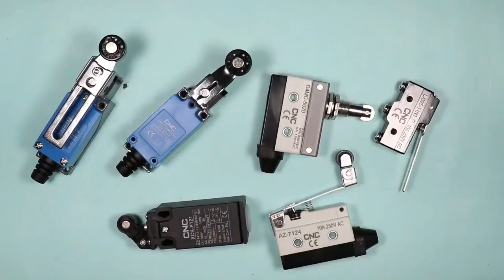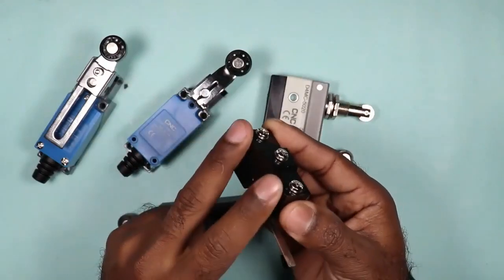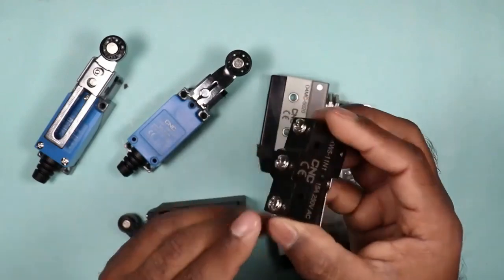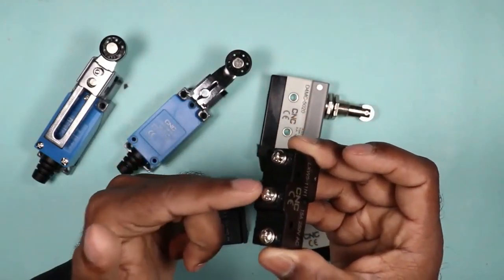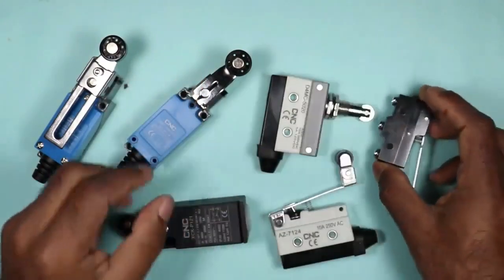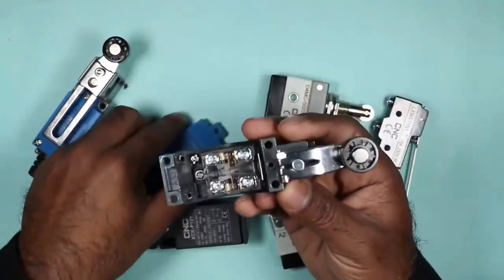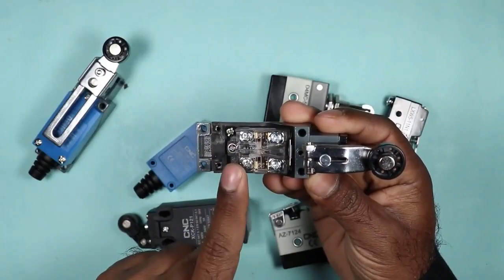For wiring in limit switch, if you look closely, in some limit switches 2 terminals are provided. In some limit switches you will find 3 terminals. In this limit switch, this point is common, this one is NO, and this is NC. For 3 terminals, common, NO and NC are given. If in your limit switch 4 terminals are provided, then 2 will be NO and 2 will be NC.